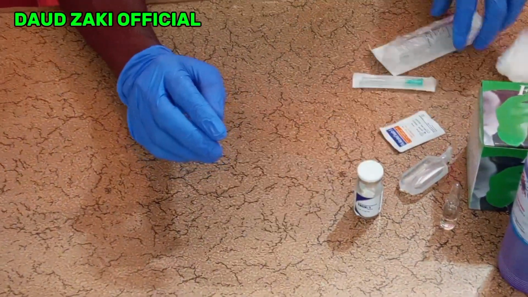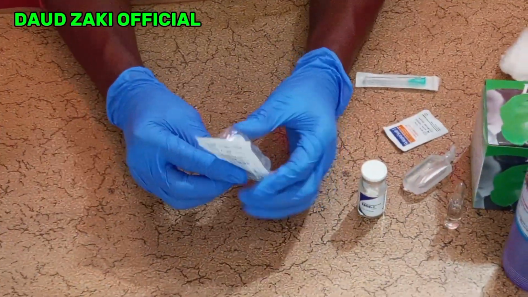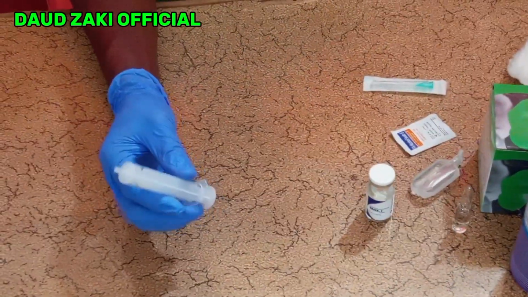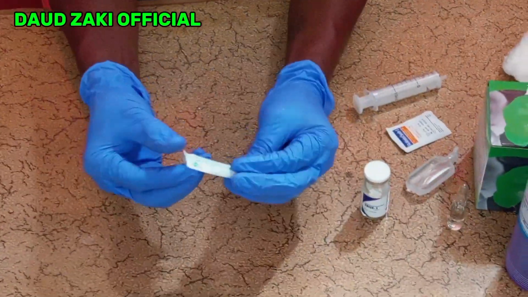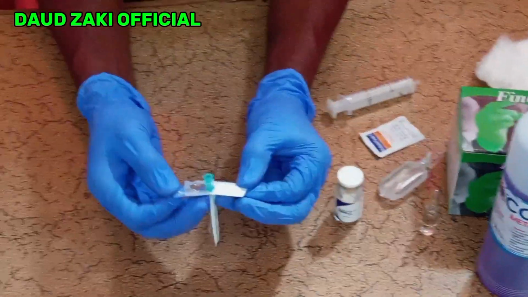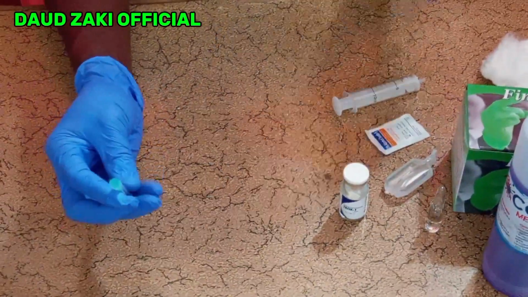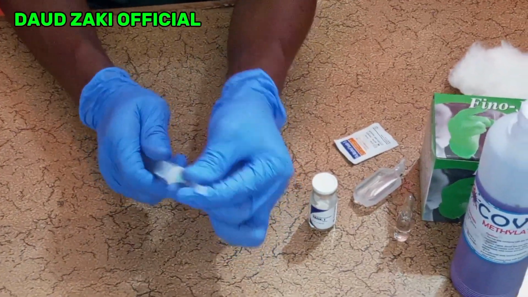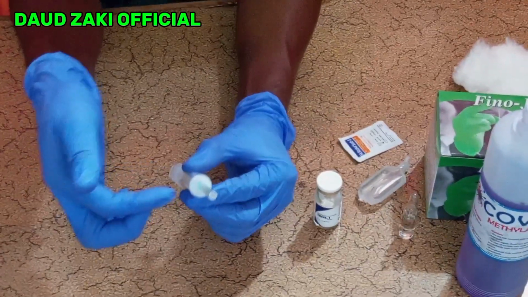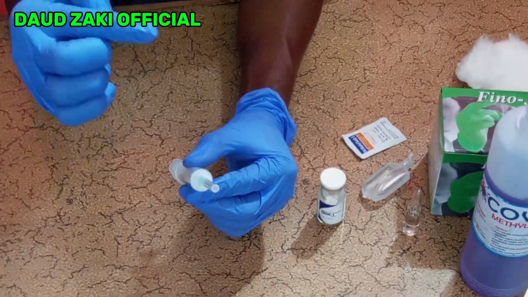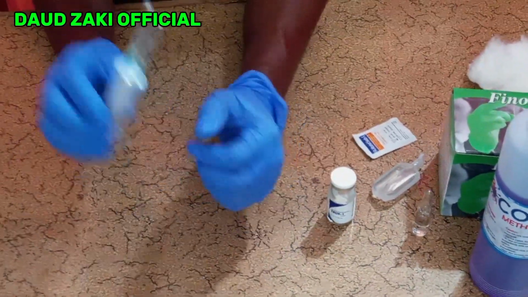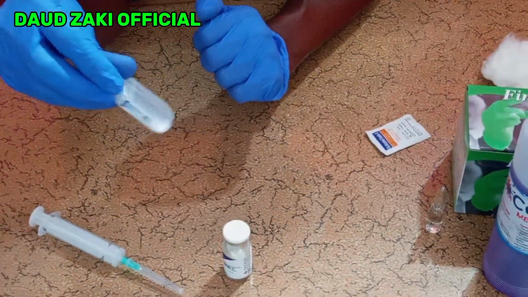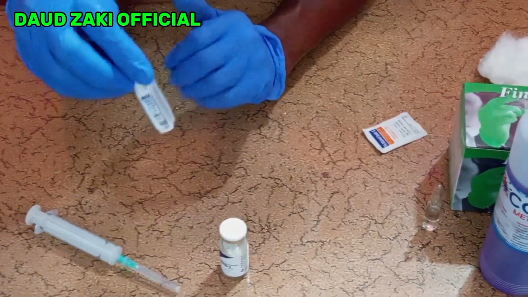Then you have to get a syringe. You remove the syringe from the manufacturer's packaging. Okay, you will get a 21 gauge needle. You open the needle from the manufacturer's packaging, then you attach the needle to the syringe. Always avoid touching the needle with your fingers. So this is a vial, and we also have sterile water for injection that is 10 ml.